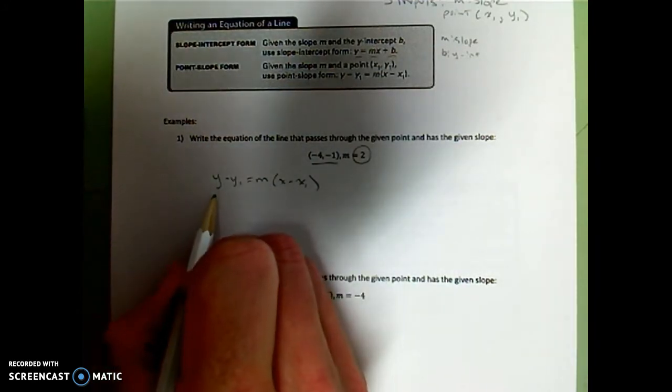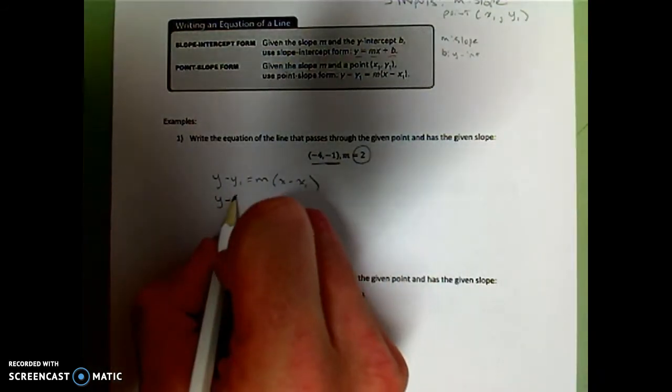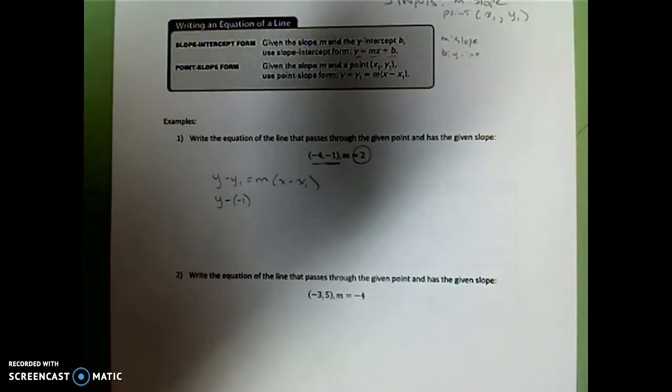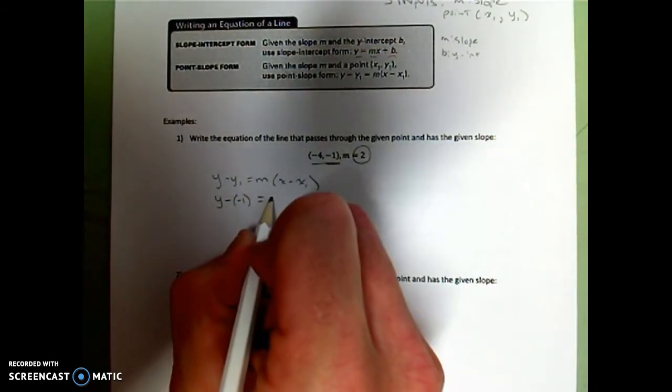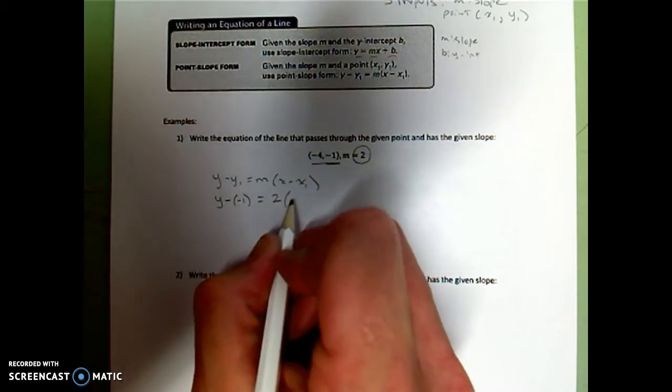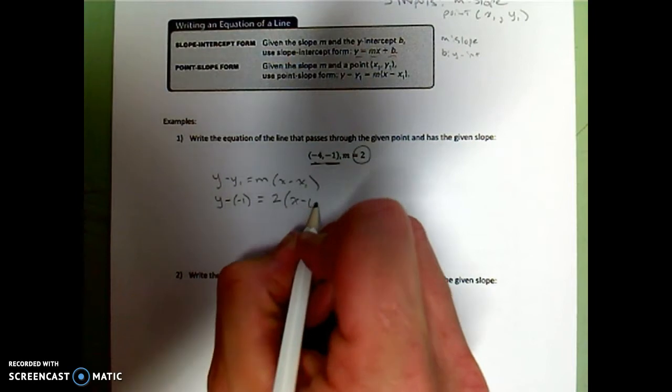So, y minus the y1, the y coordinate of our point, which is -1. Don't lose that negative sign. We're going to actually put that in parentheses. Equals m, which is our slope number, 2, times the quantity, x minus our x value, which is -4.